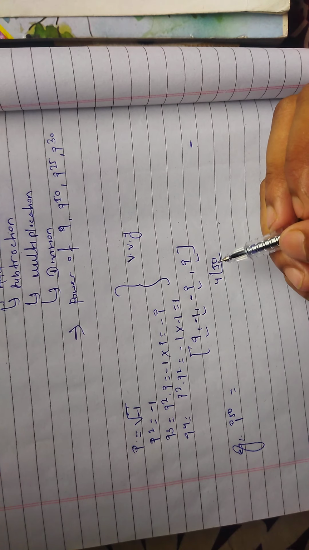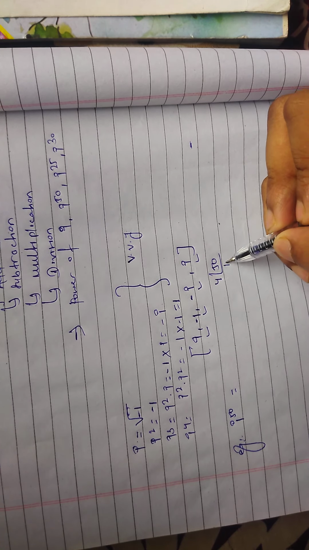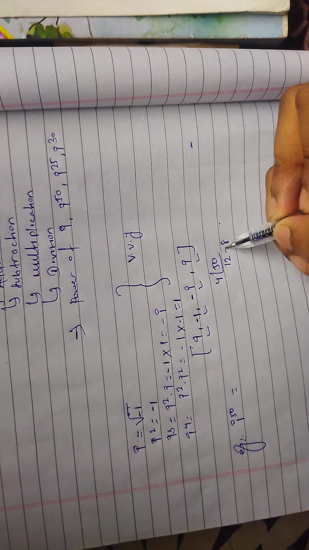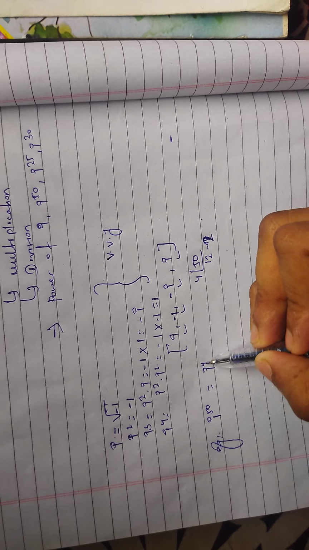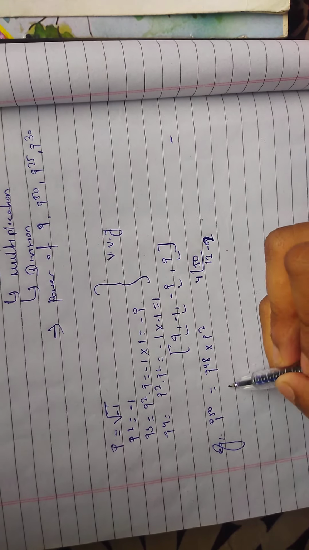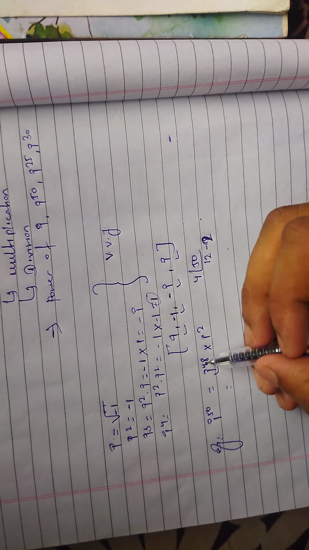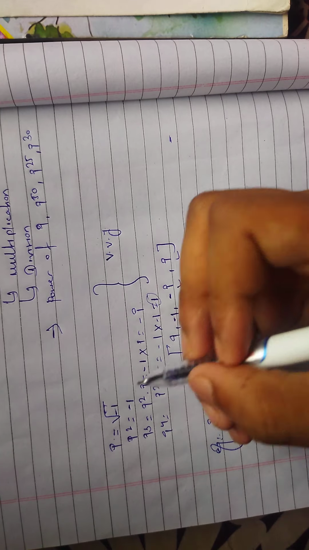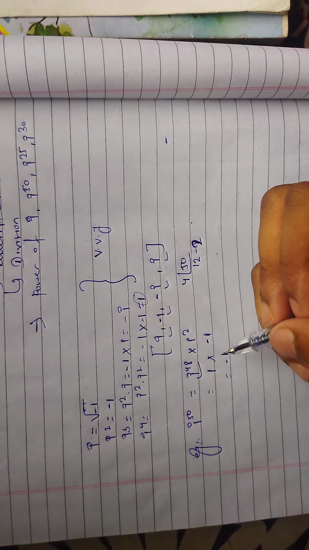When we divide 50 by 4, we get 12 and remainder 2. So we can write I to the 48 into I square. Since 48 is divisible by 4, I to the 48 is equal to 1 and I square is equal to minus 1. So the answer is minus 1.